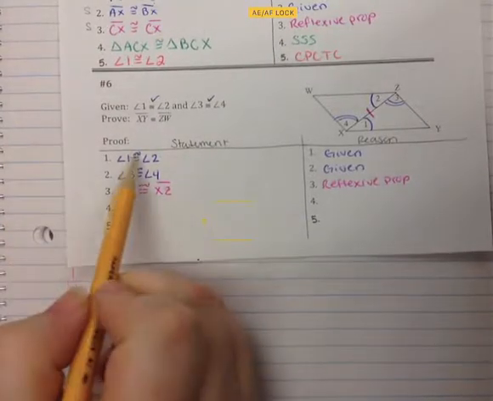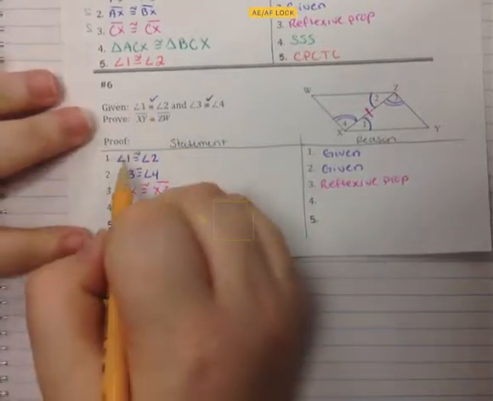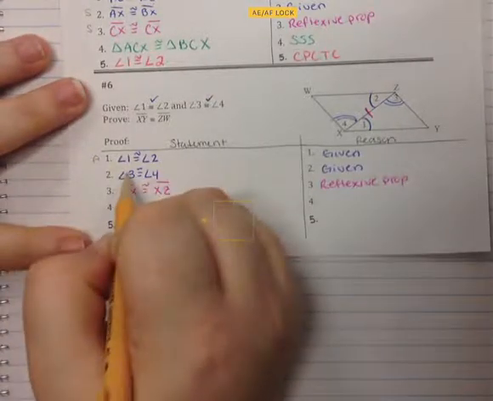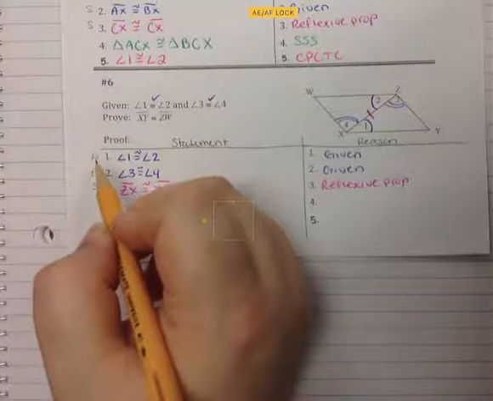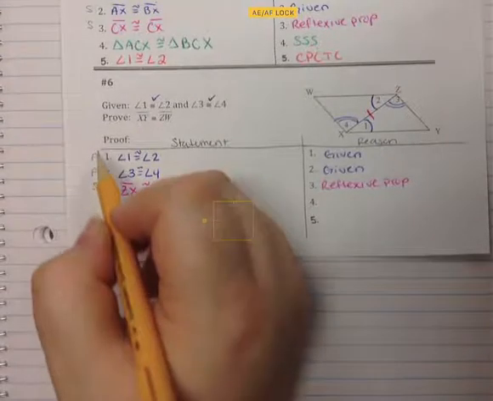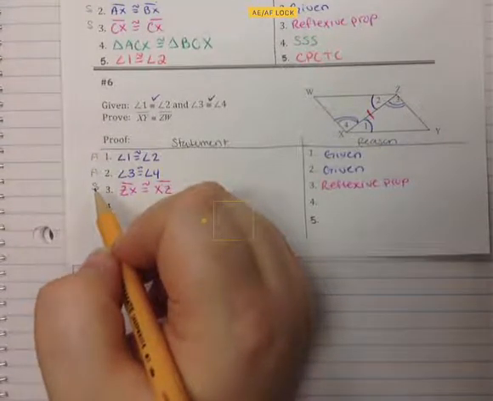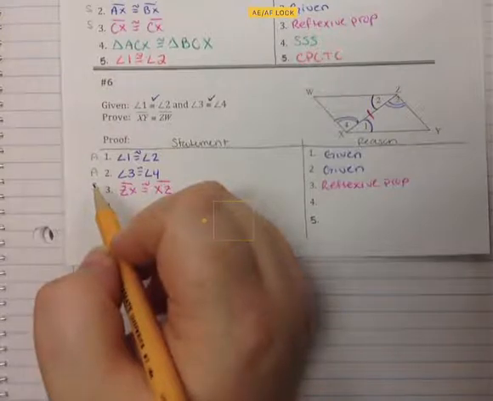We have 1, 2, 3 things. So this first thing is an angle. The second thing is an angle. This third thing is a side. Again, this just tells us that we have two angles and a side, but we don't know the order of it. It just lets us know that we're looking at two angles and a side.